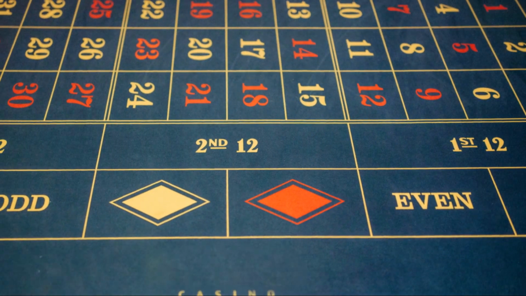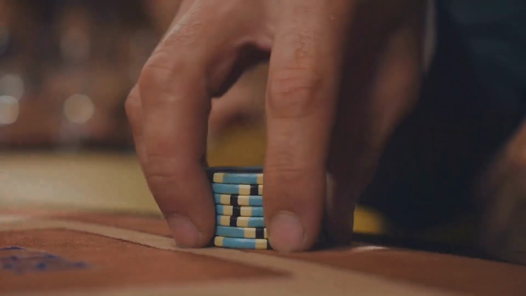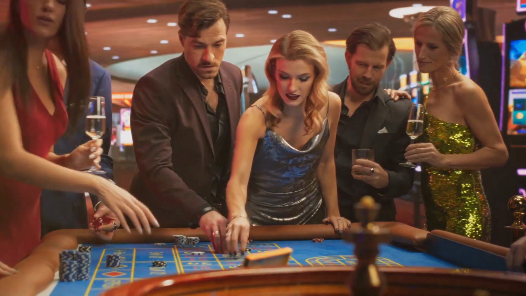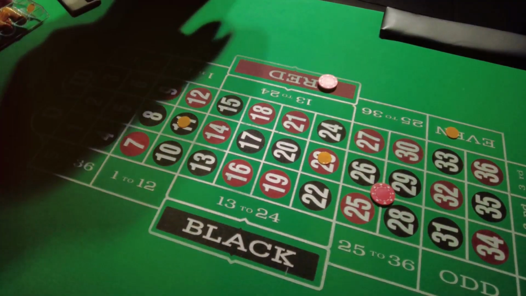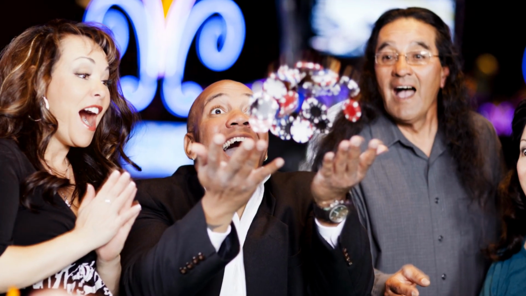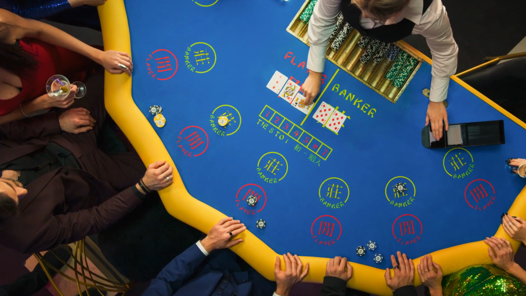Decimal odds, popular in Europe, represent the total payout including the original stake. Moneyline odds are used in the US and can be positive or negative. Understanding these odds is crucial for making informed bets. Casinos use them to ensure they make a profit over the long term. By setting odds slightly in their favor, casinos can guarantee a profit, even if some players win big in the short term.